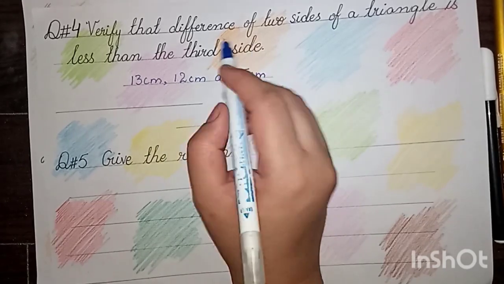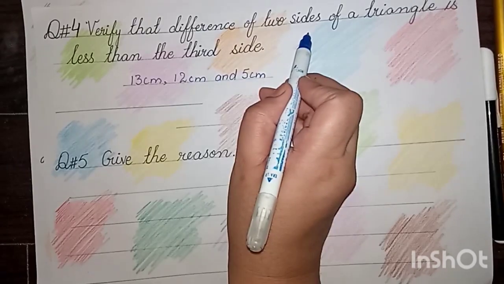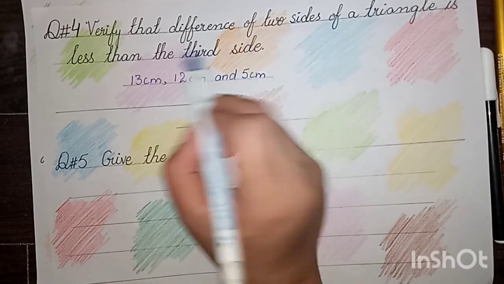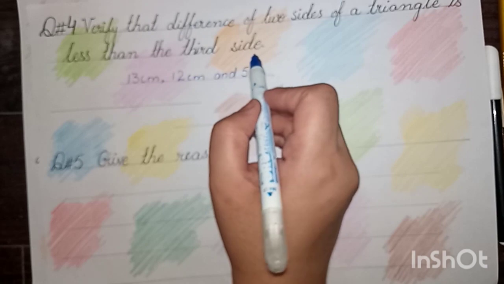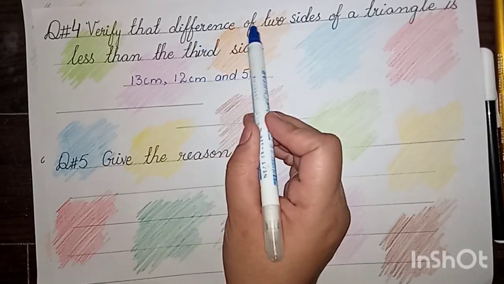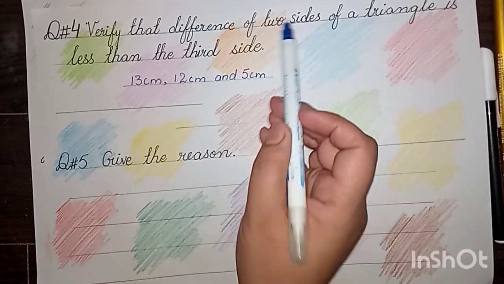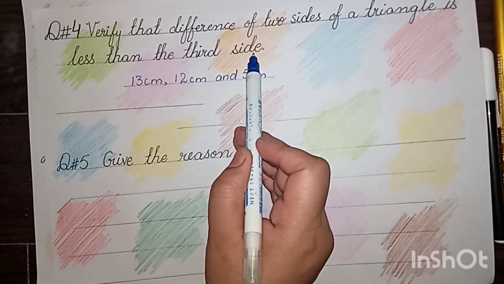So it says that the difference of two sides of a triangle is less than the third side. So we have to find the difference of two sides, which is less than the third one.